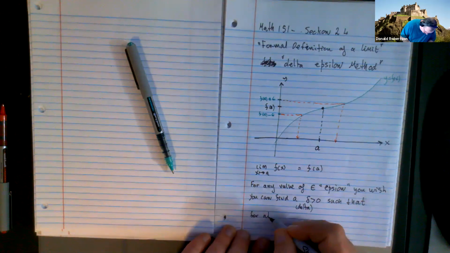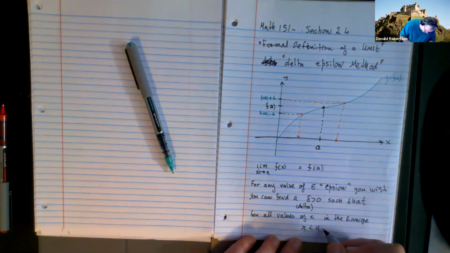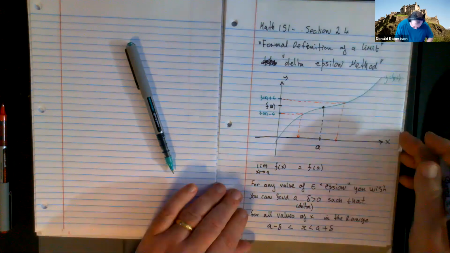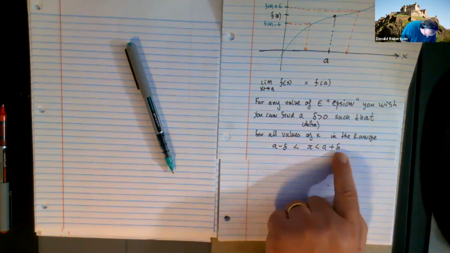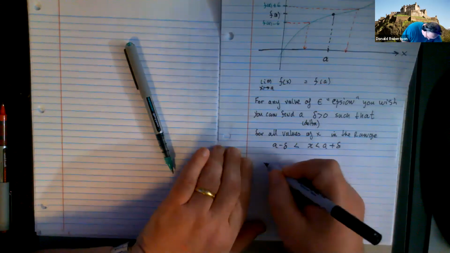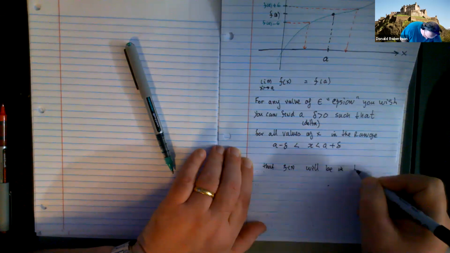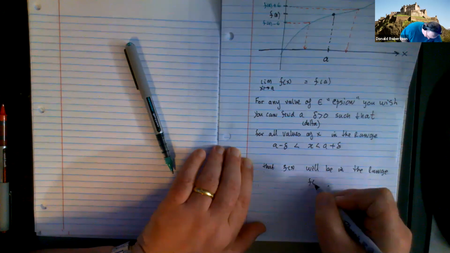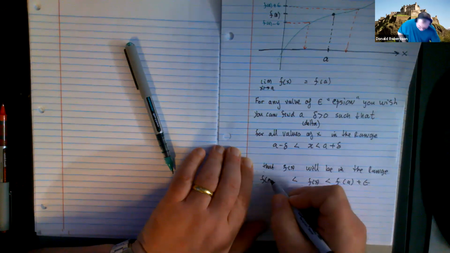Such that for all values of x in the range, so for any value of epsilon that you wish, you can find a delta that's greater than 0 such that for all values of x in the range x between here and here, that f of x will be in the range f of a plus epsilon, f of a take away epsilon.